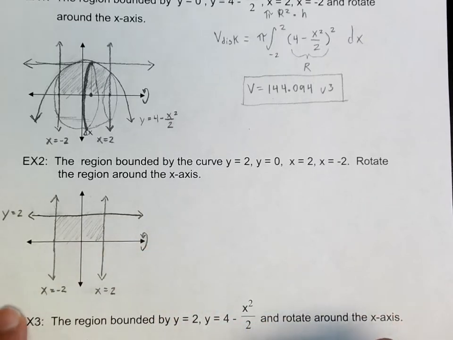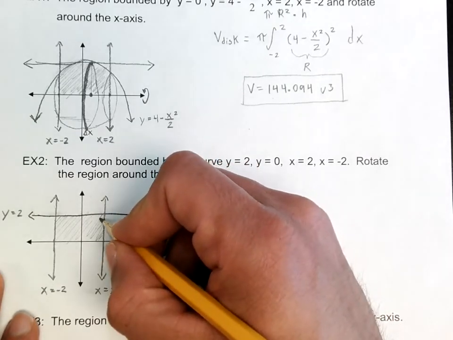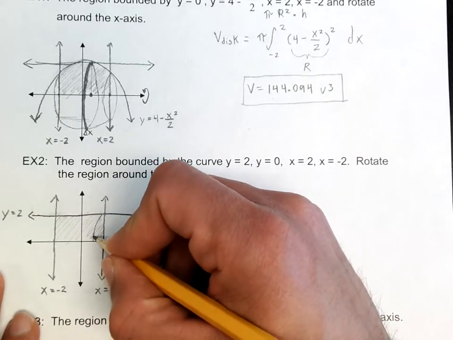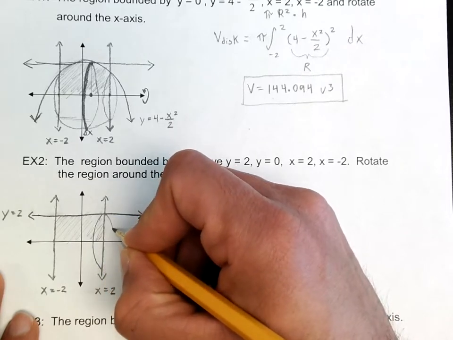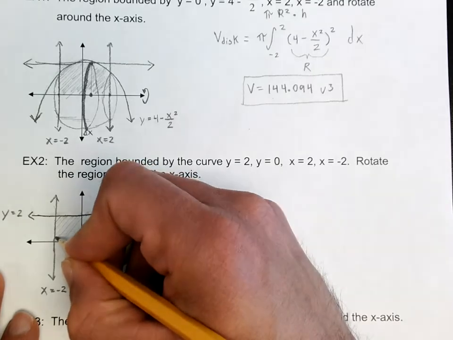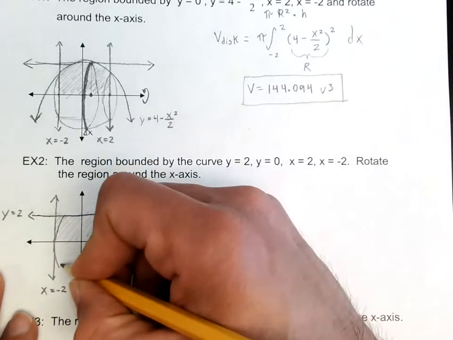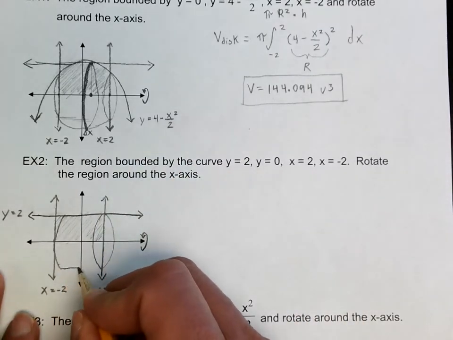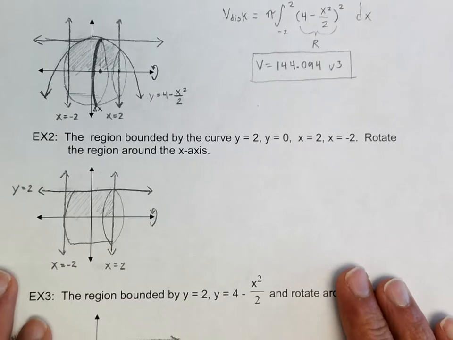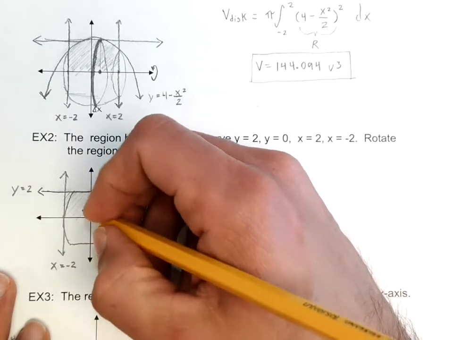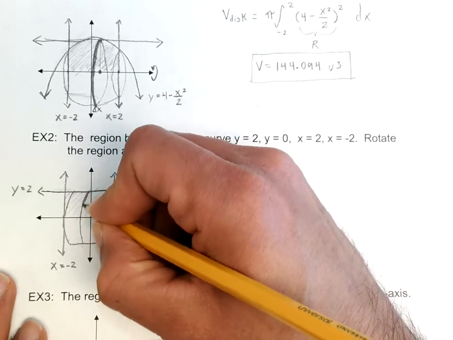If we rotate it like that, we would have a cylinder that would look like this. I guess if I want to get really proper about it, that's sort of what it would look like. And again, don't feel obligated to write this three-dimensionally. I'm just doing this for your benefit. If you remember, we're going to find the volume of one disk.